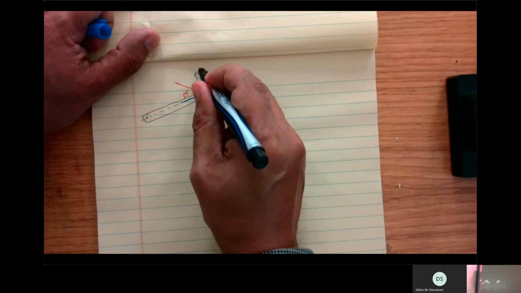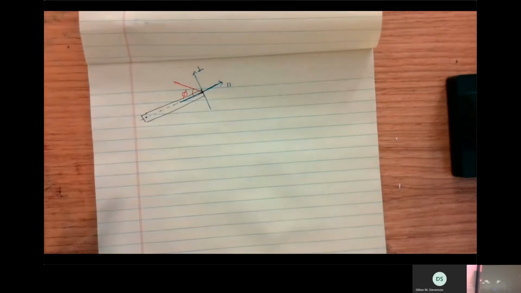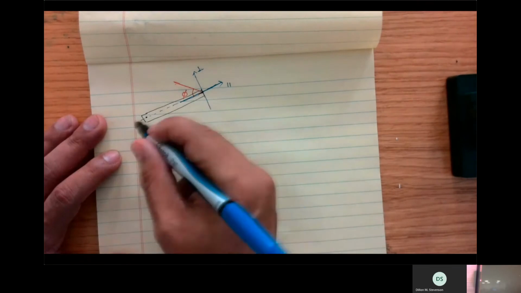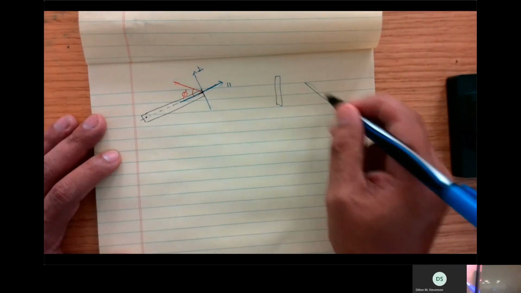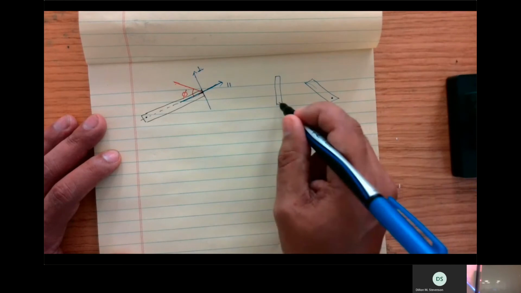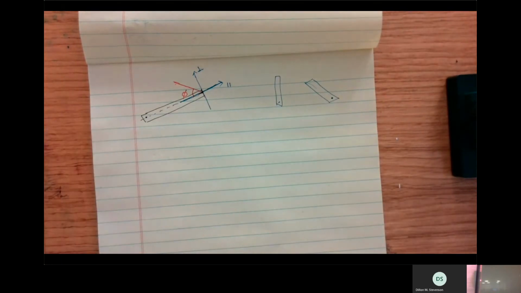So instead of calling it x-axis and y-axis, we just call it parallel and perpendicular. And that's because the torque can be applied at any angle. This arm can be like this, or it can be like this. So it's always going to be a parallel and a perpendicular axis.